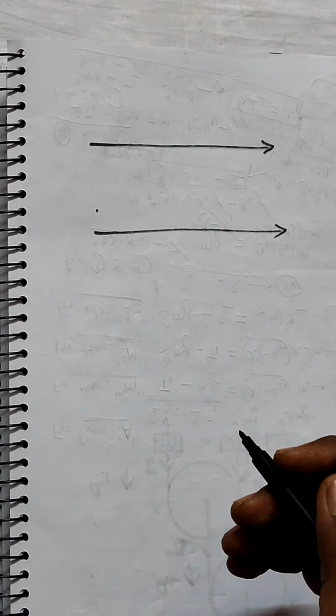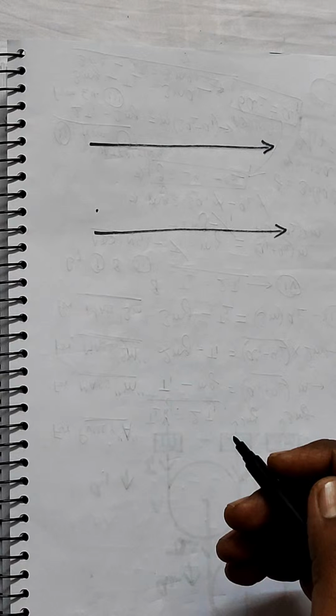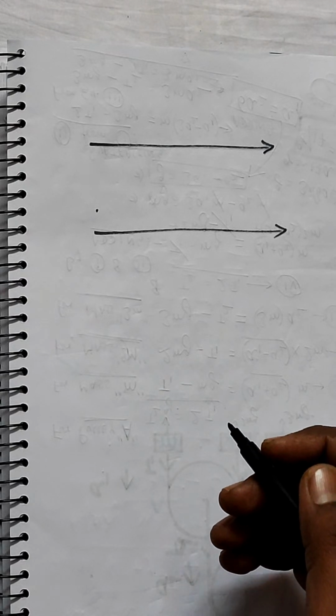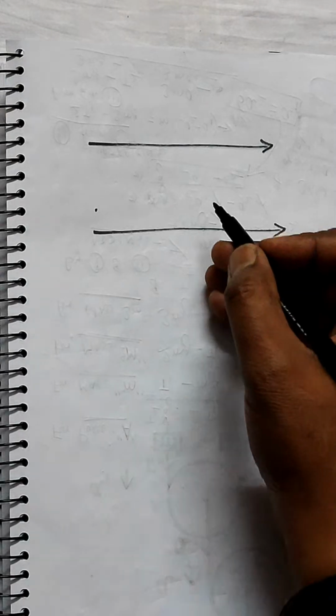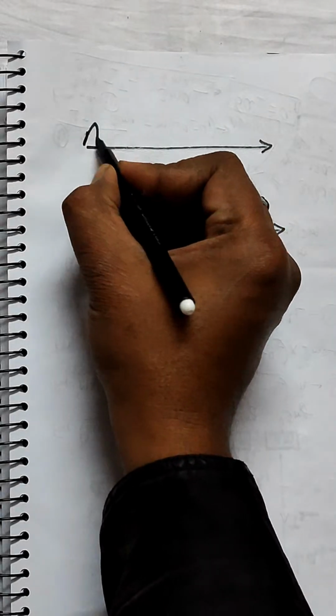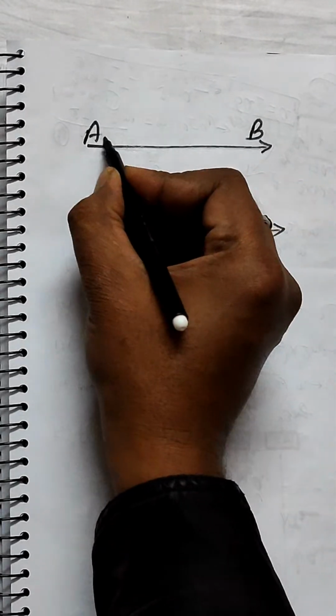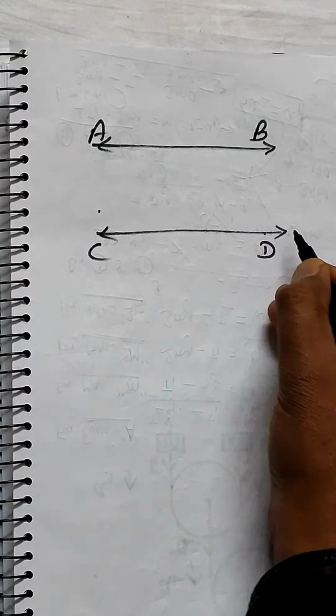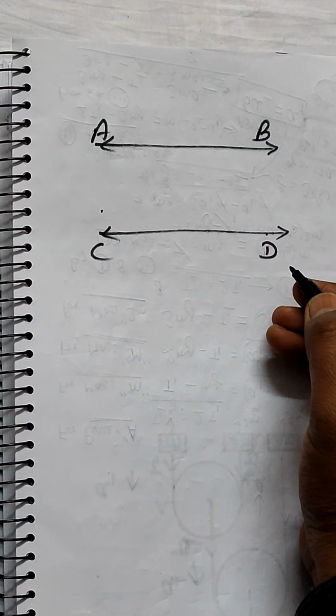I am showing you, here it is connected like this. These are two parallel lines, let's say AB and CD. These are two parallel lines, right?